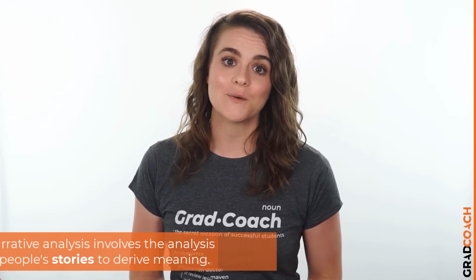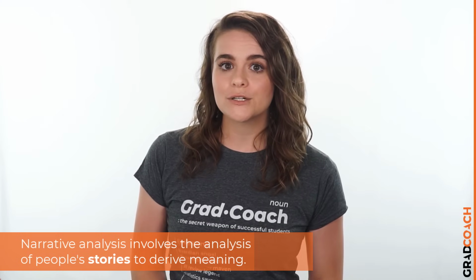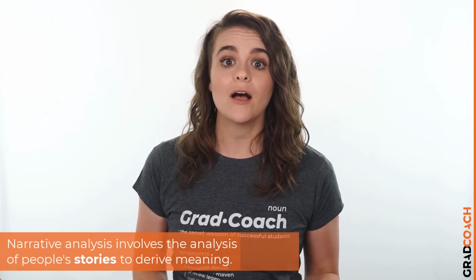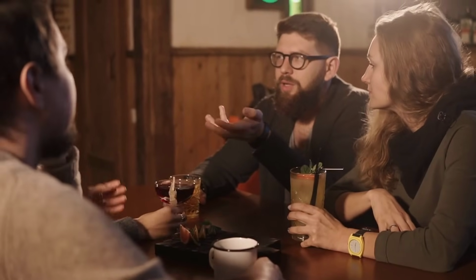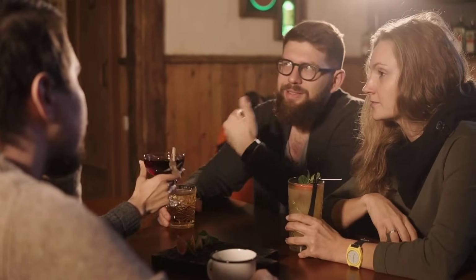Okay, next in line, we have a powerful qualitative analysis method called narrative analysis. As the name suggests, narrative analysis is all about listening to people telling stories and analyzing what that means. Since stories serve a functional purpose of helping us make sense of the world, we can gain insights into the ways that people deal with and make sense of reality by analyzing their stories and the ways they're told.